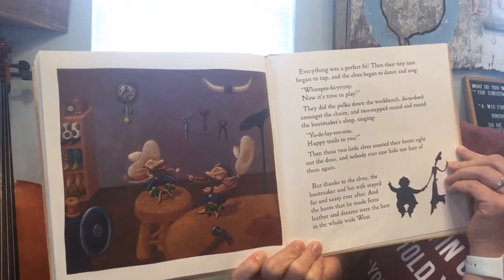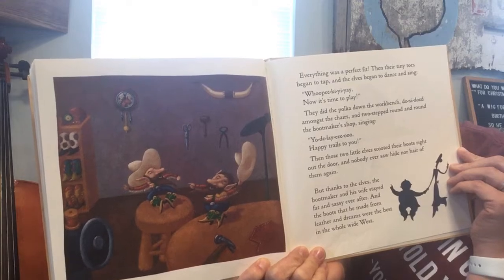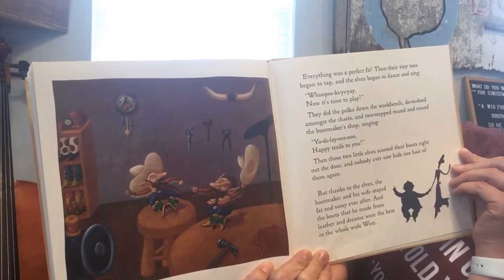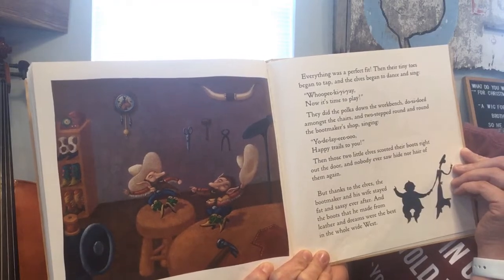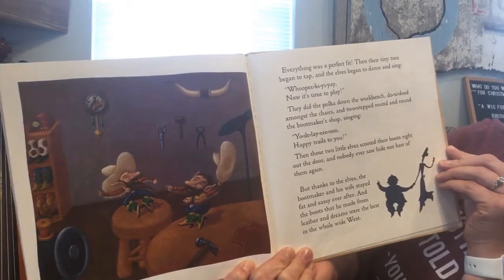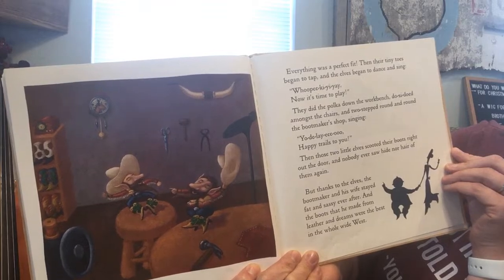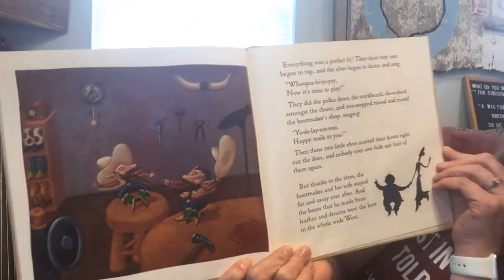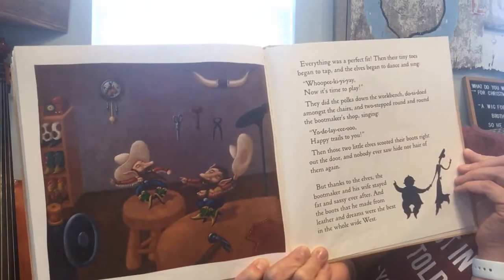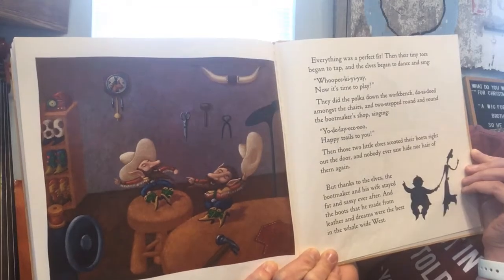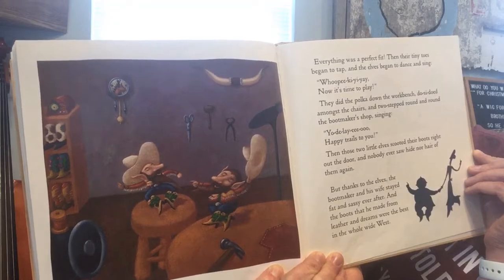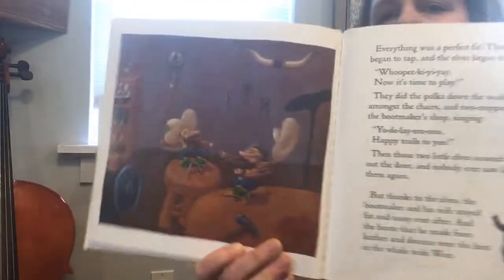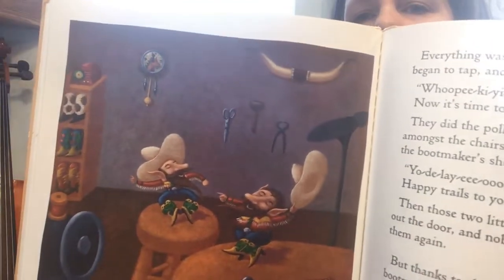They did a little polka down the workbench and do-si-doed among the chairs and 2-stepped round and round a bootmaker shop singing, "Yodel-ay-dee-oo! Happy trails to you!" Then those 2 little elves scooted their boots right out the door, and nobody ever saw hide nor hair of them again. But thanks to the elves, the bootmaker and his wife stayed fat and sassy ever after, and the boots that he made from leather and dreams were the best in the whole wide West.